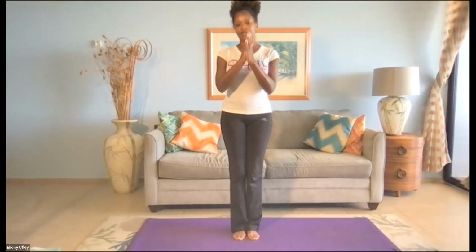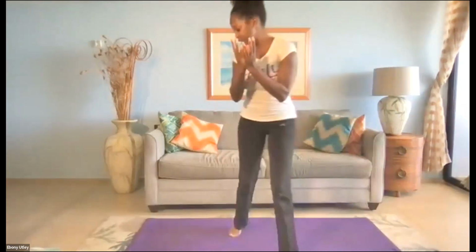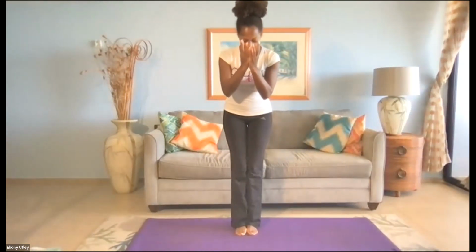Open your fingers, but keep the sides of your pinky and the sides of your thumb touching. And this is your lotus. So your three inside fingers are open and separate, but the sides of your pinky are touching. A little closer here. The sides of your pinky are touching and the sides of your thumb are touching. And this is your lotus flower. We're going to return to this flower throughout the practice today.